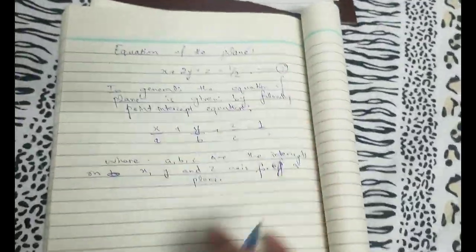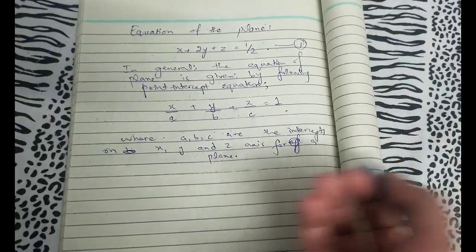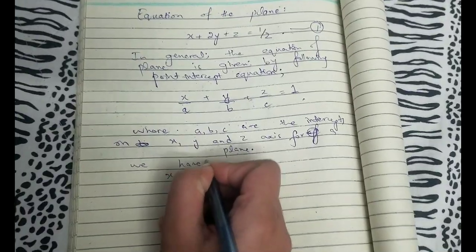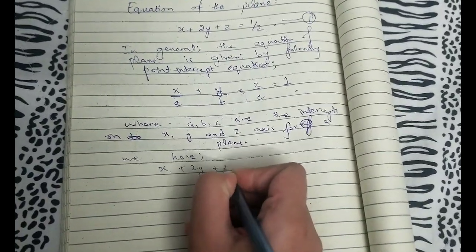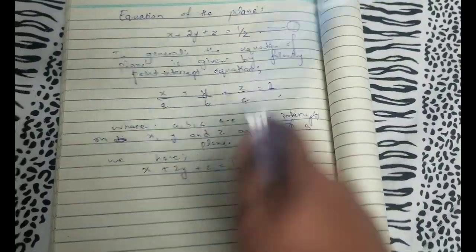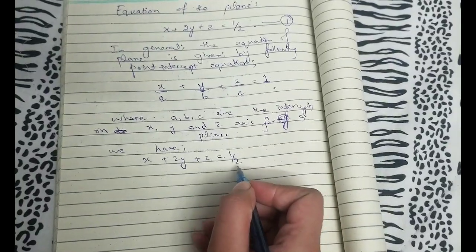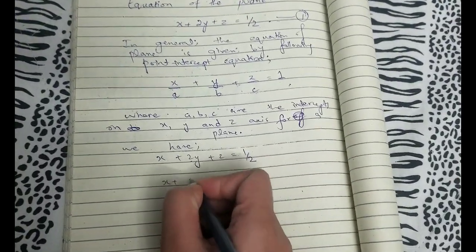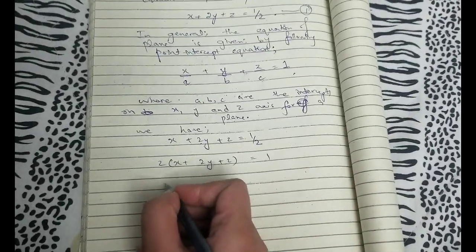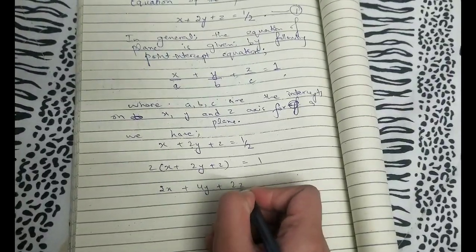So we have x plus 2y plus z equals 1/2. Here it is 1, so we want to make it 1 on the right, and for this we take 2, which is in division here, to this side of the equation, and it will be multiplied with each of the values here. So it becomes 2x plus 4y plus 2z equals 1.